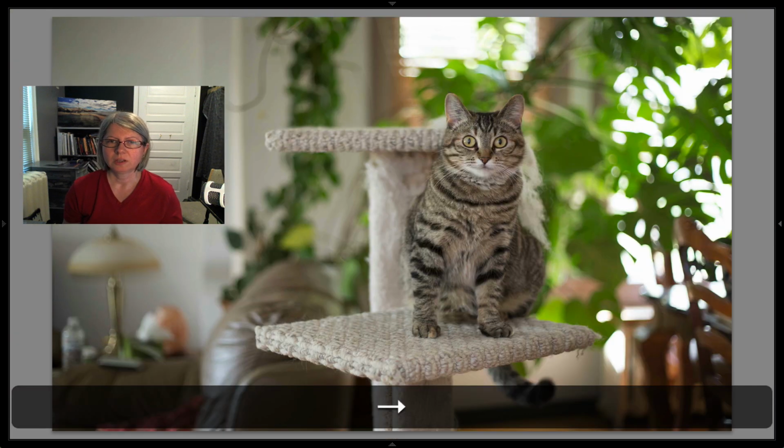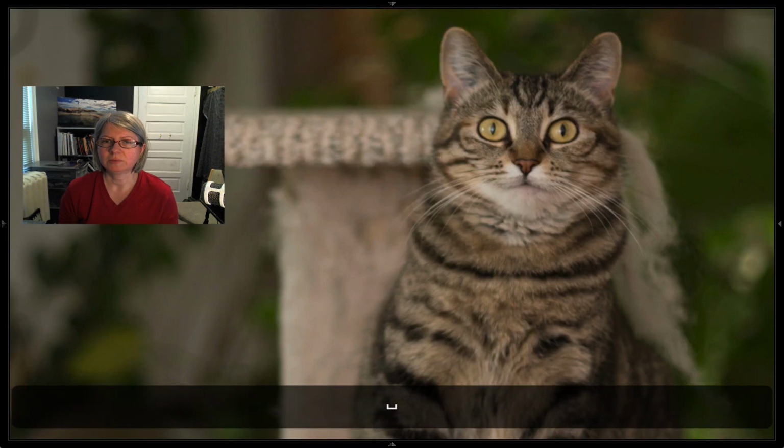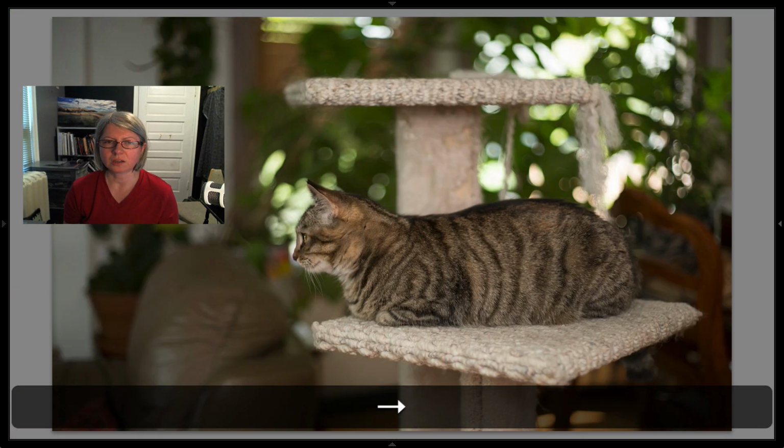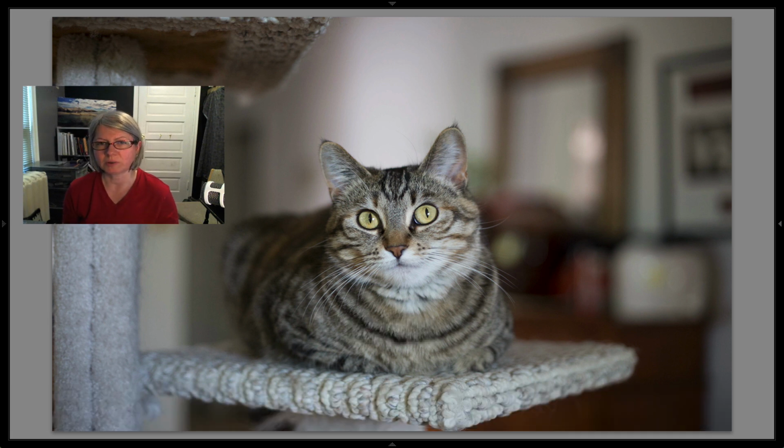Okay. So I would just go through quickly. This one I'm going to pick. This one I'm going to check focus. I'm going to reject because of sharpness. This one I'm going to pick, and so on. Okay, so I would just go through quickly and using P or X, choose my picks and my rejects.